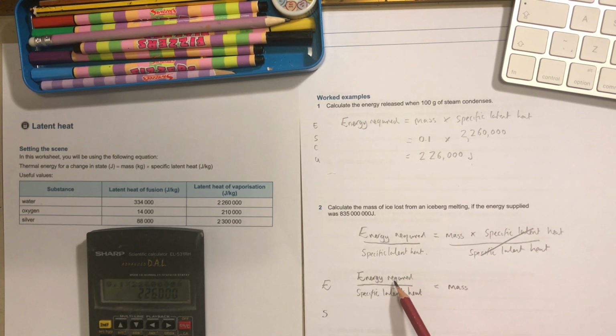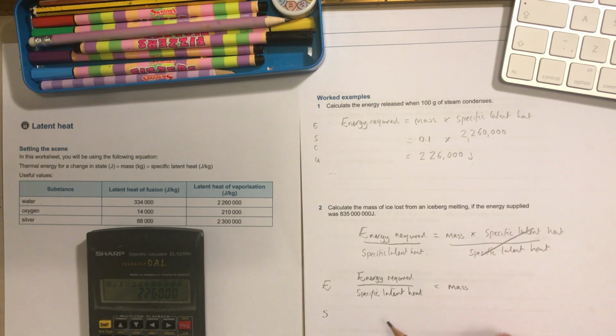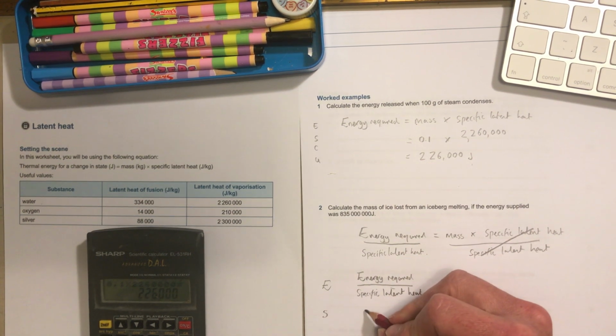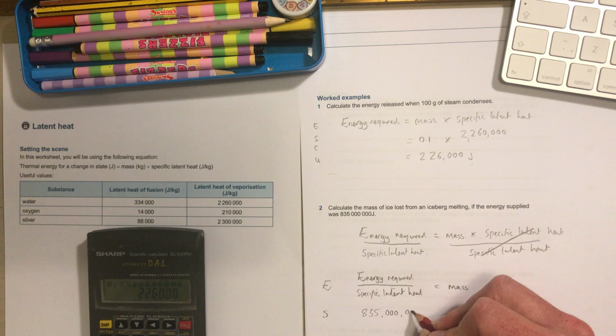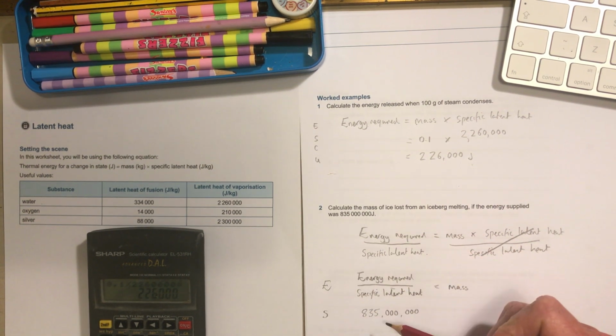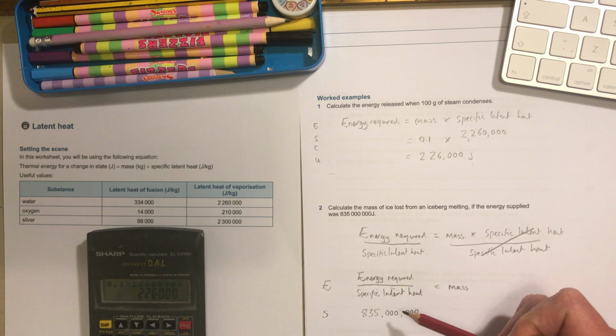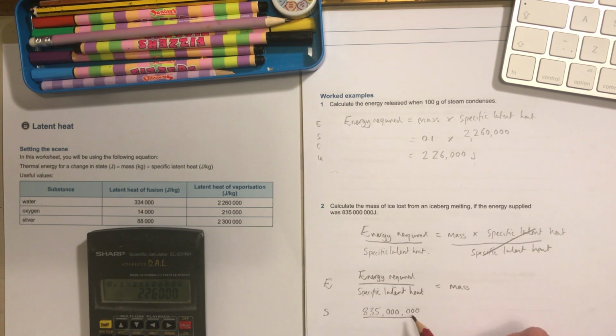So if I have a look for my energy required, that's the energy supplied, they're the same thing. So I've got 835 million joules. Because it's normally in joules, they're often very big numbers because a joule is such a small unit of energy. I need to divide that by the specific latent heat.